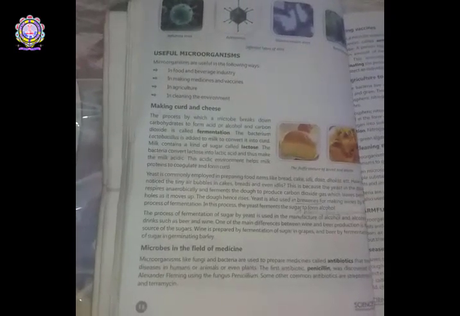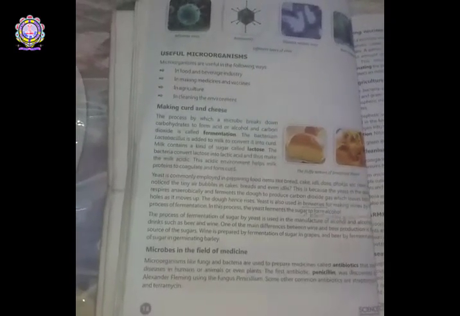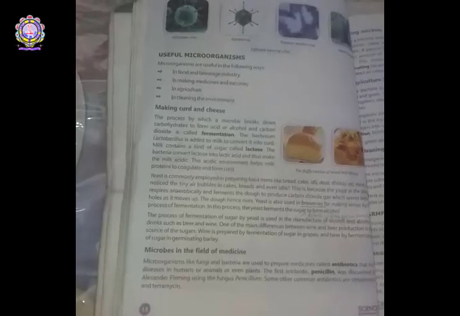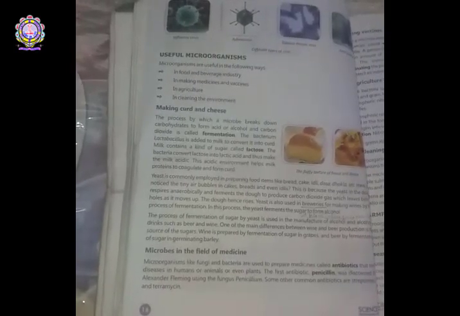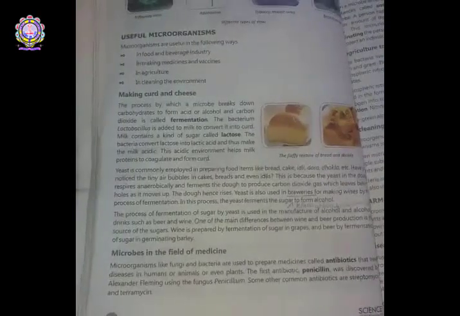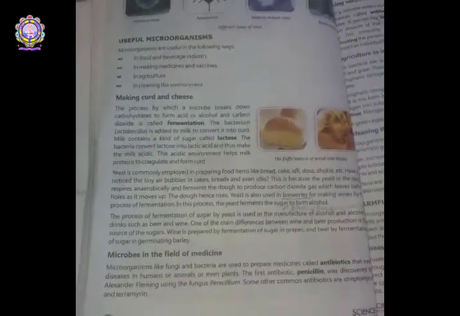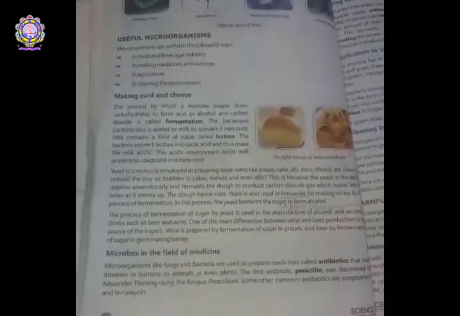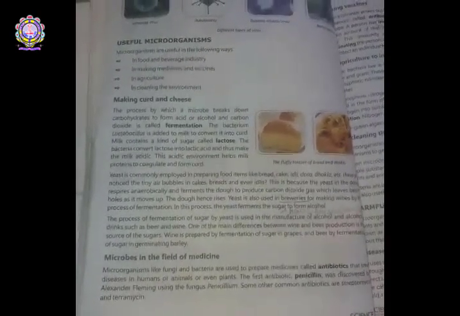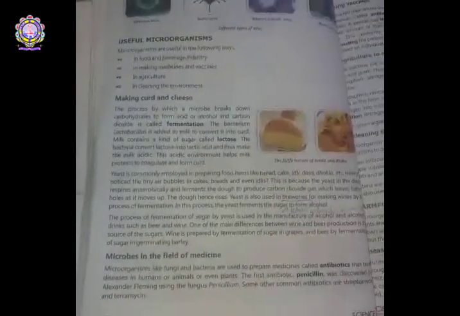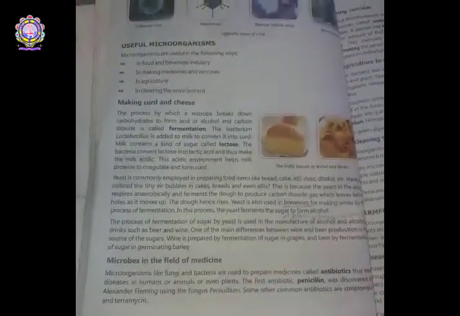Yeast is also used in beverages, for making wines by the process of fermentation. In this process, the yeast ferments the sugar to form alcohol. This sugar is not artificial; it is natural, obtained from sugarcane plants.